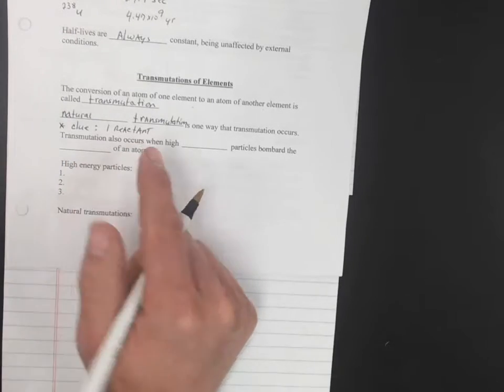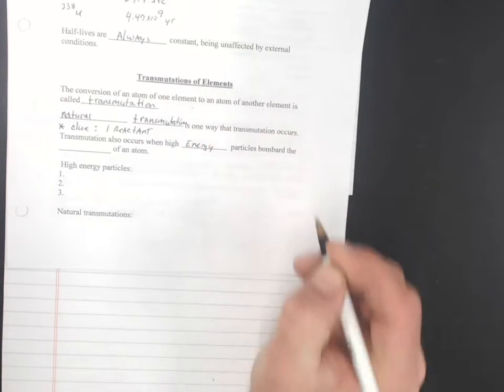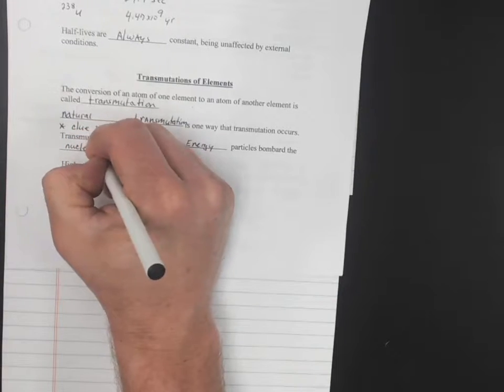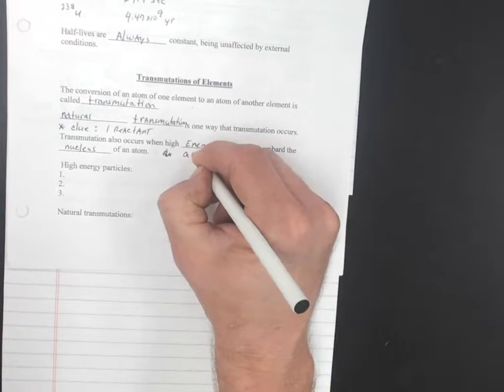You can also have what is called artificial transmutation, and that occurs when a high energy particle bombards the nucleus of an atom.